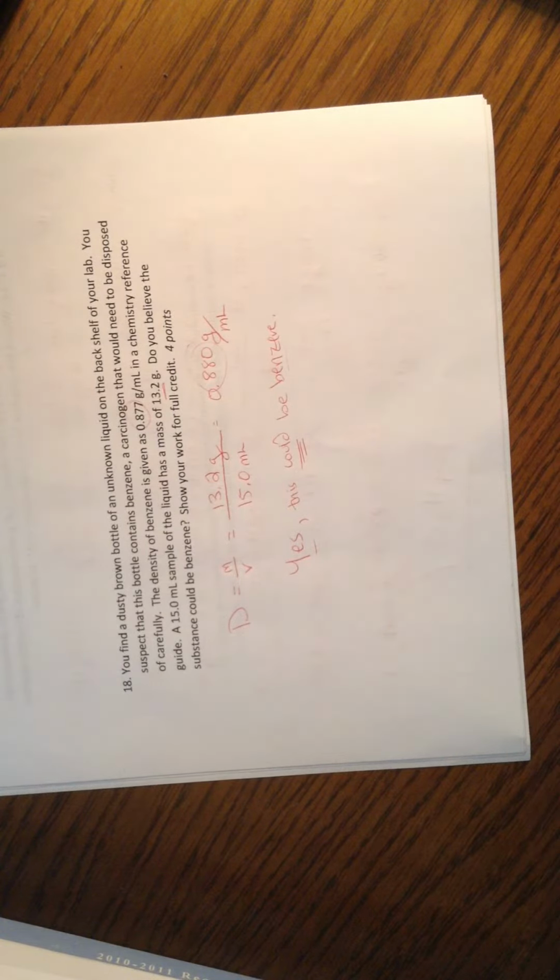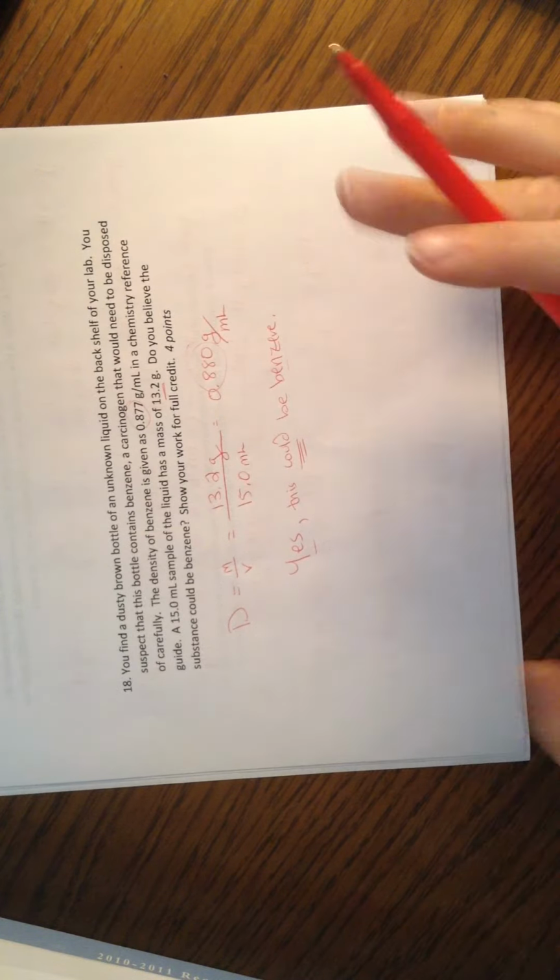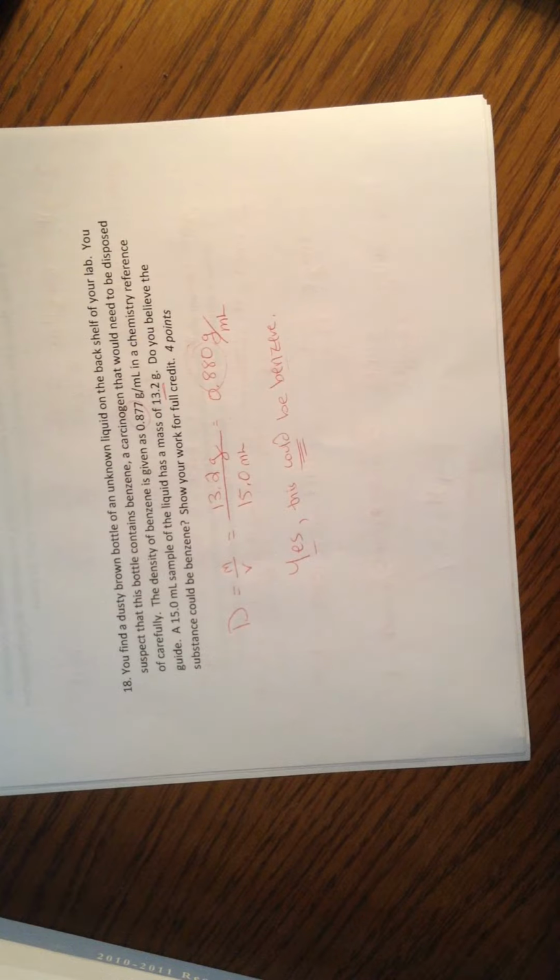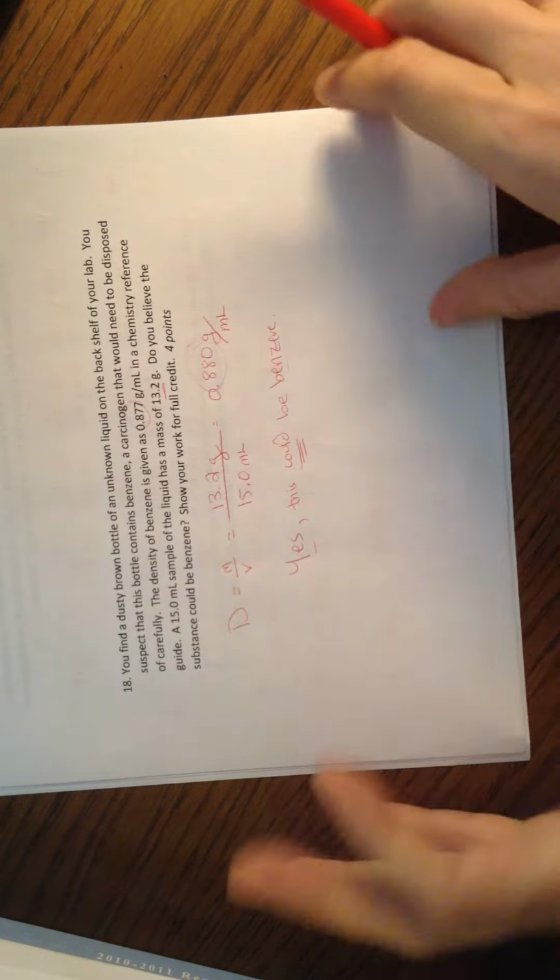I can say it has the same density as benzene, but maybe further tests would be required to say anything for absolute certain. If you said, yes, this is benzene on your test, I think I just wrote could be, but I didn't take off points for it. Just know that this is a possibility, but not necessarily the absolute truth.